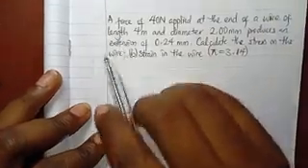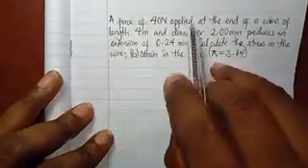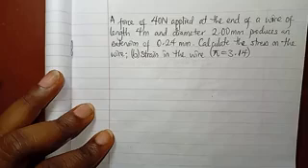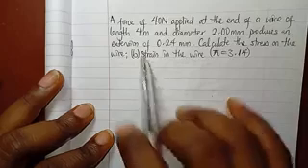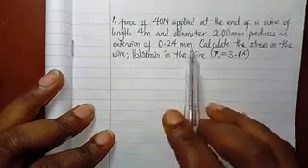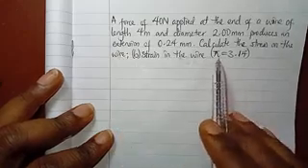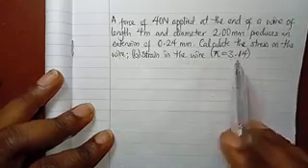Okay, we now have this question. A force of 40 Newton applied at the end of a wire of length 4 meters and diameter 2.00 millimeters produces an extension of 0.24 millimeters. Calculate the stress on the wire and the strain on the wire. And we are to use pi as 3.14.